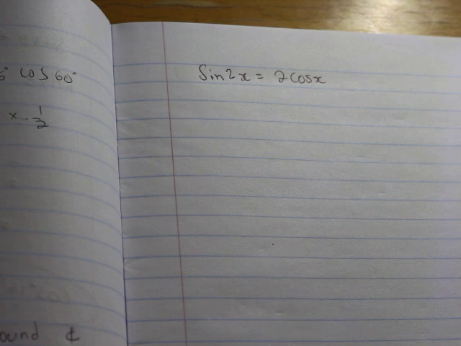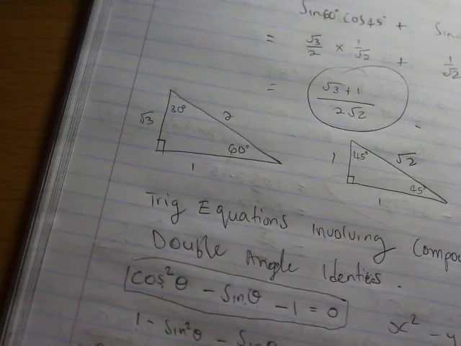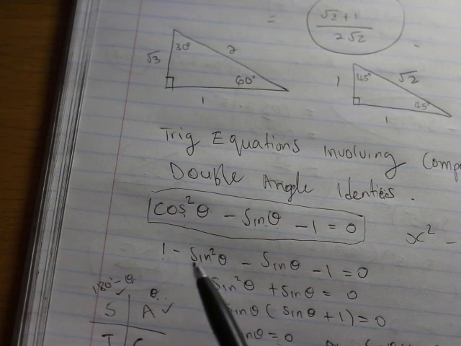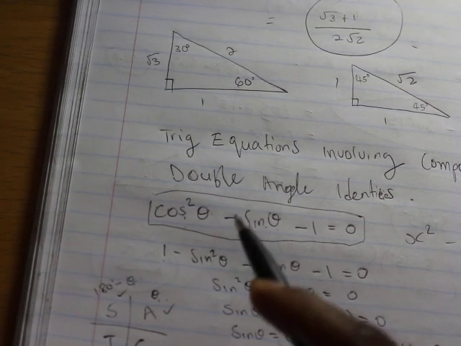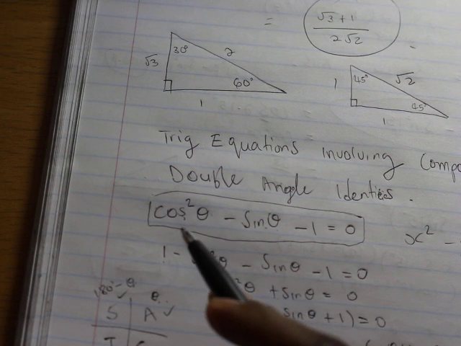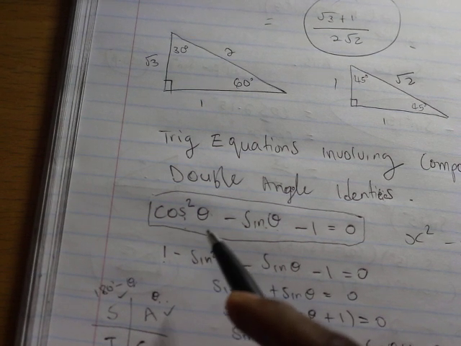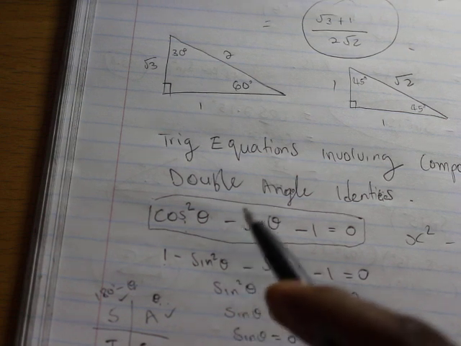And the general rule, once again, remember this, is that you must make sure that you've got the same trig ratios. You can't solve a trig equation where there's a cosine of theta and sine of theta within the very same equation. It's just not possible to solve.